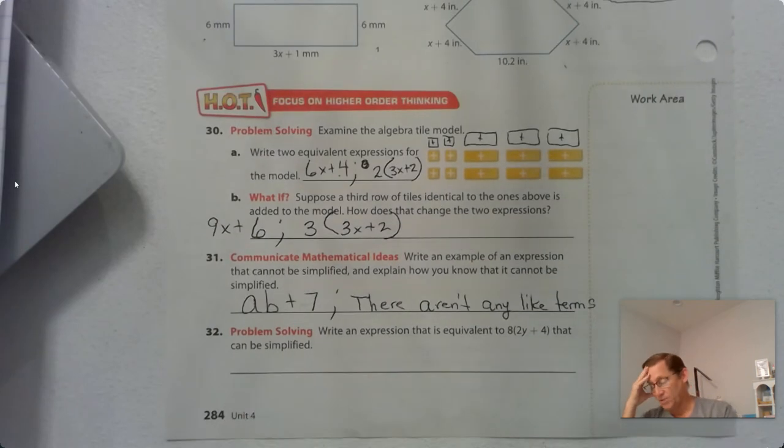32. Write an expression that is equivalent to 8 times the sum of 2y plus 4 that can be simplified.